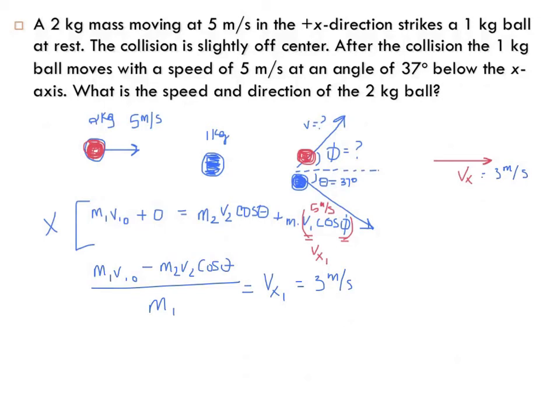Now we can do the same thing for the y direction. I actually have no momentum in the beginning in the y direction. All of my momentum is in the x direction. So we can start this by 0 is equal to m2 v2 sine theta plus m1 v1 sine phi. Again, very similar to the first part, but I don't know this v1 sine phi, so I can replace it with vy1, and then solve for vy1.